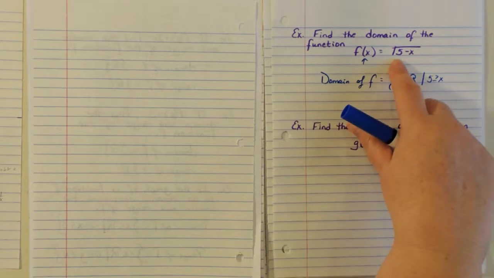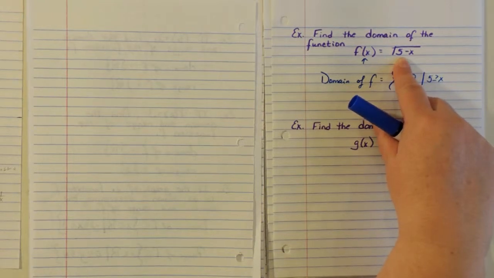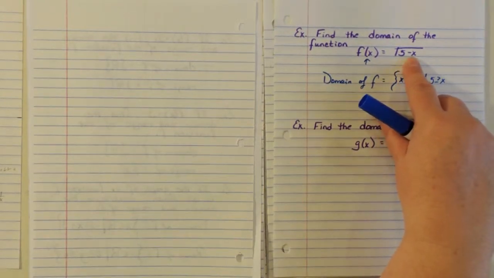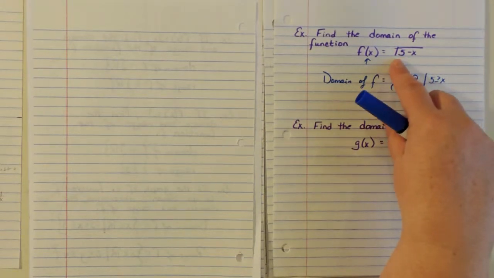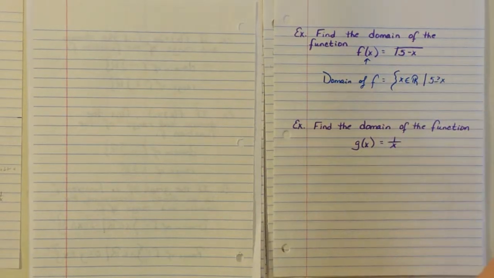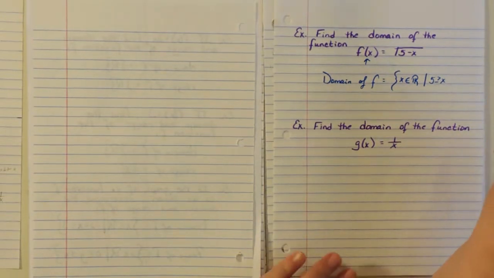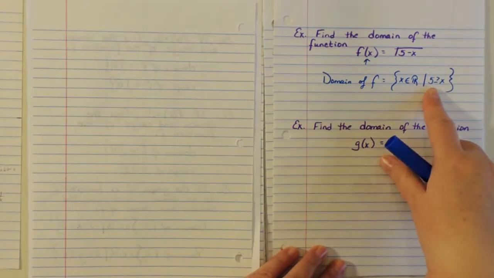It's okay if x equals 5, because then we have the square root of 0, and the square root of 0 is 0. It's okay if x is a negative number. If x is negative 2, then this is 5 minus negative 2, which is the square root of 7, and that's still a real number. You could have also said x is less than or equal to 5. Okay?